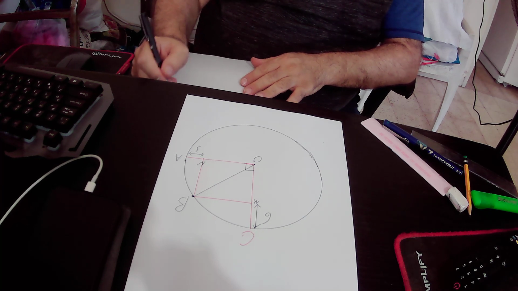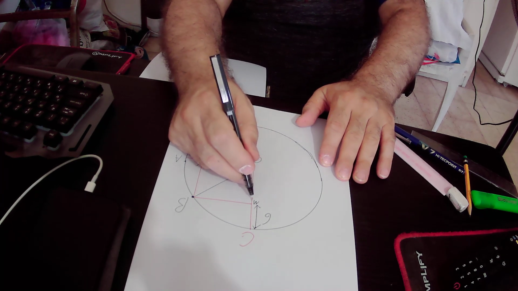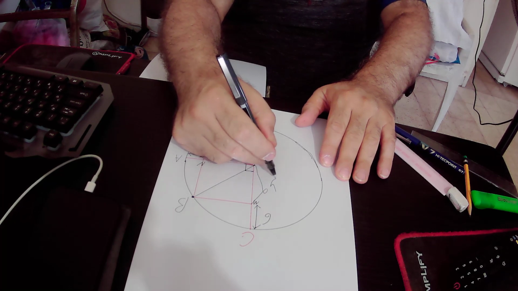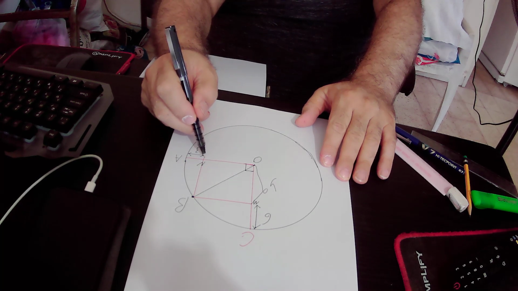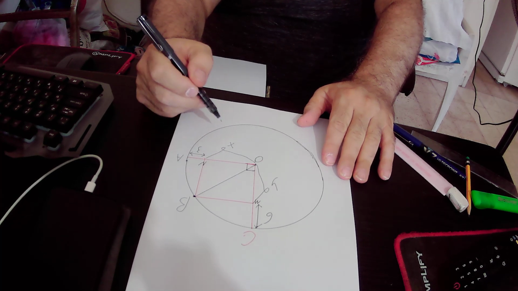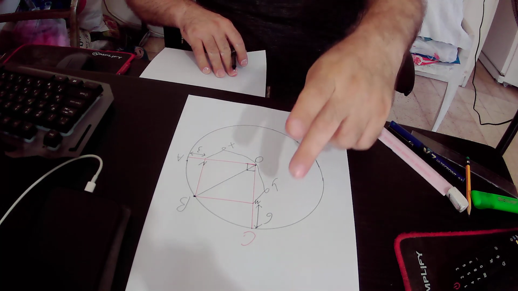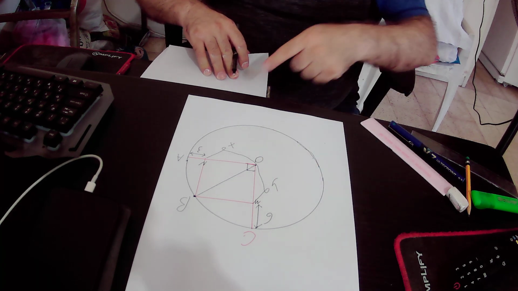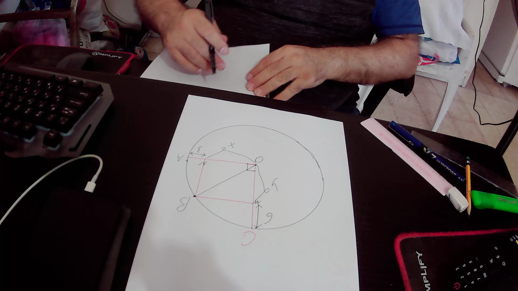Okay, and we will define line segment OM as Y, and we will also define line segment ON as X. So we have the equality that OA equals OC, but OC is Y plus 6, so we can substitute OC by Y plus 6.